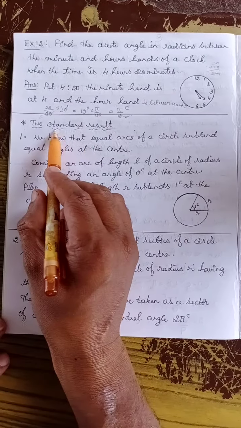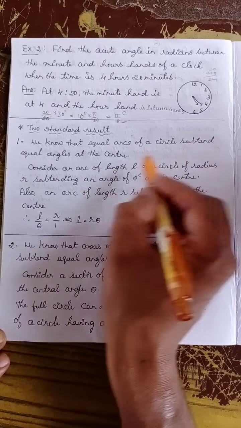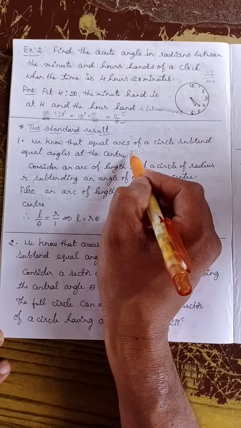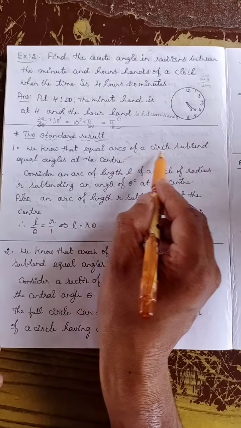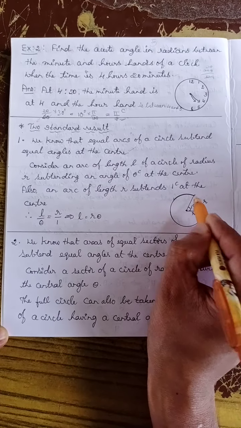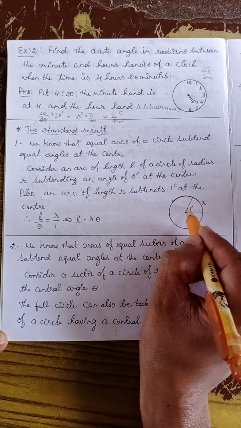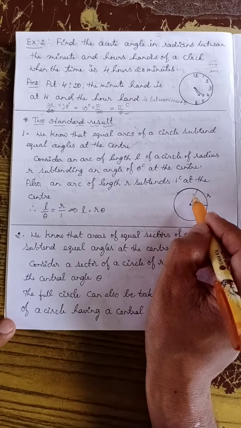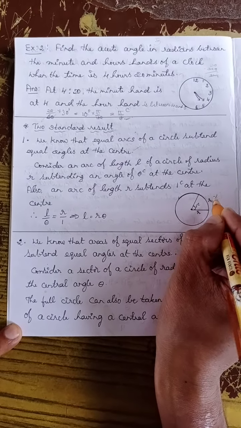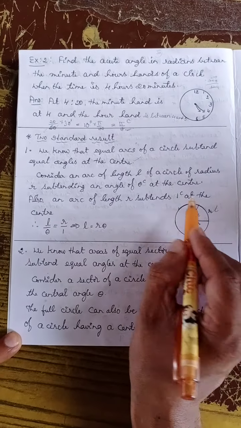Next we can see the two standard results. See here, we know that equal arcs of a circle subtend equal angles at the center. This theorem you have studied in your high school, that equal arcs of a circle subtend equal angles at the center. What is this? Consider an arc of length L. We can say this arc of length L of a circle of radius r subtends an angle of theta at the center.